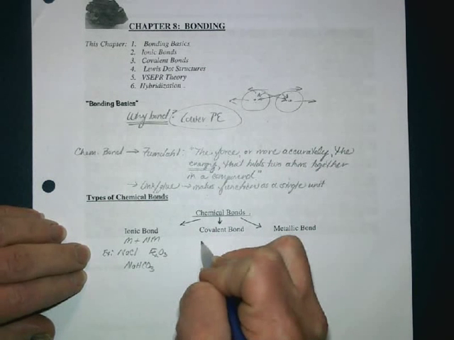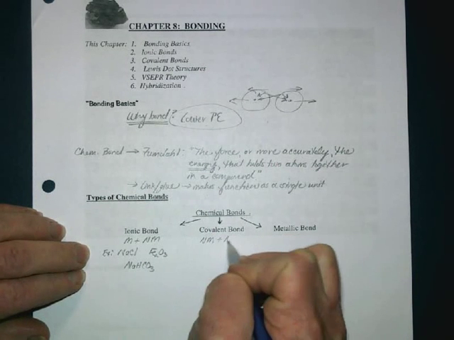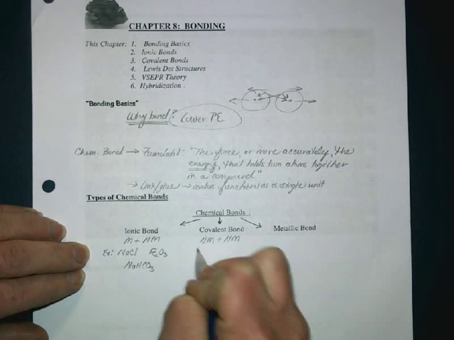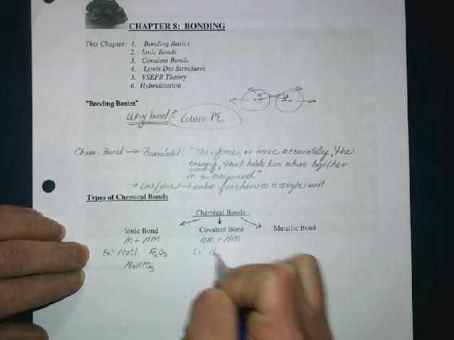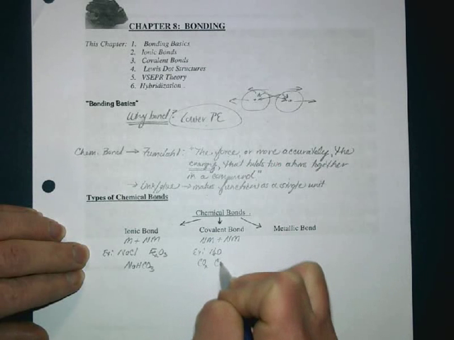Covalent bonds are nonmetallic and nonmetallic elements. Classic example, water, carbon dioxide, sucrose.